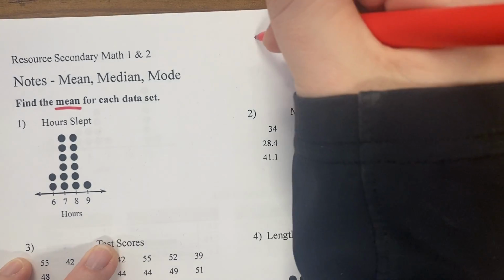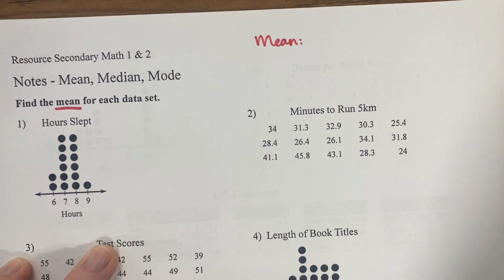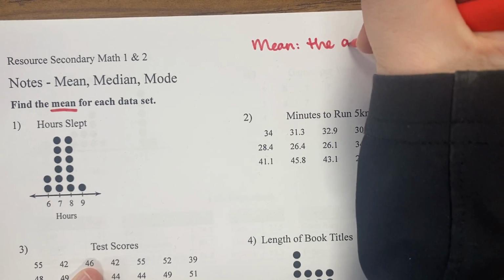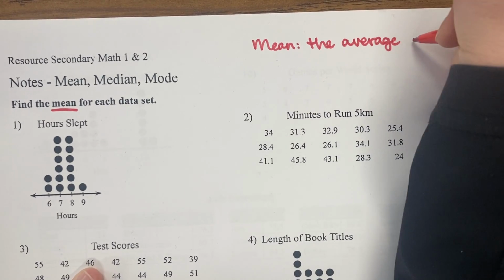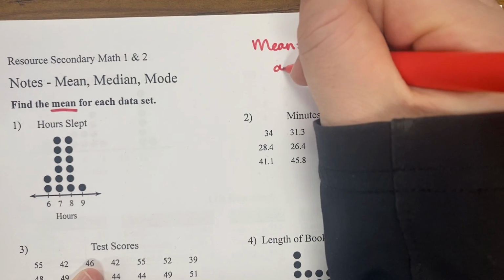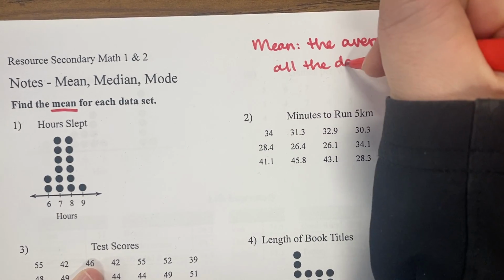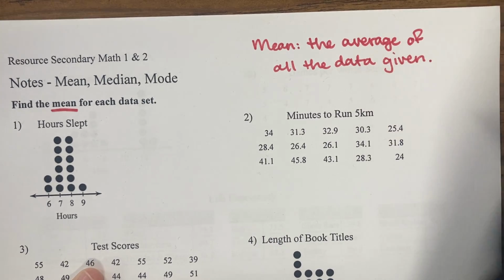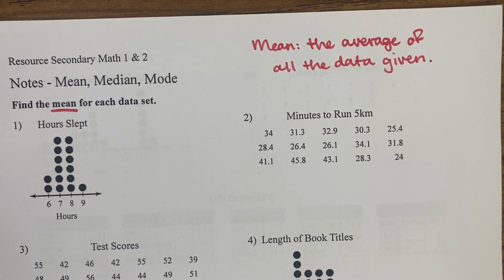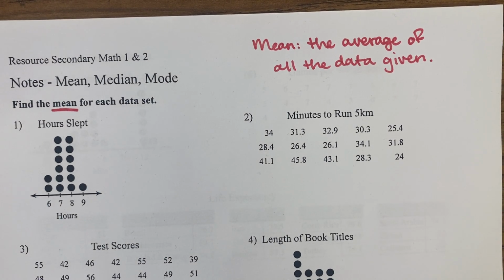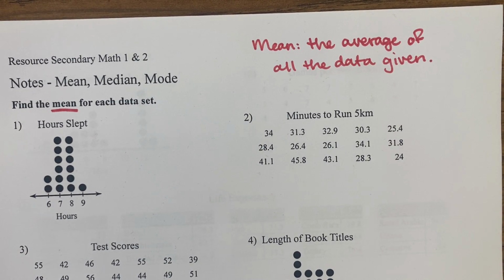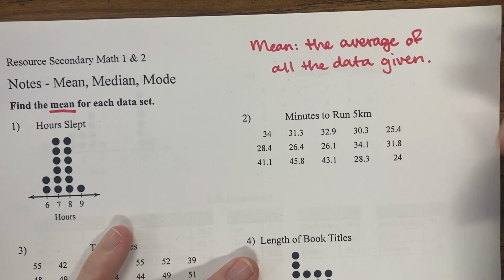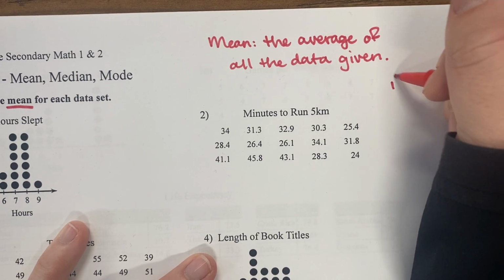Okay, let's go ahead and define what is the mean. Okay, well, the mean is the average of all the data given. So that's great. We are going to actually find the average of the data that's given to us. Okay, well, how do we actually do that? Well, we're going to find the mean in 2 steps.